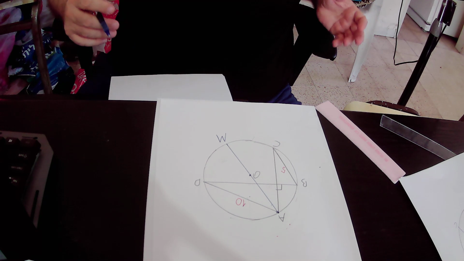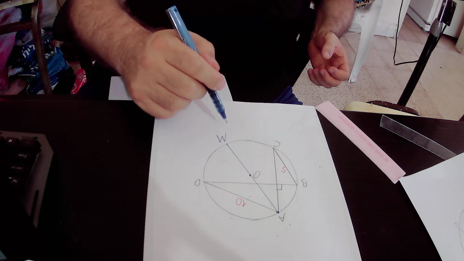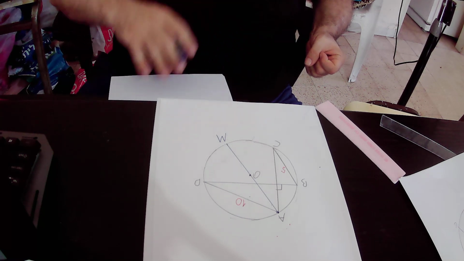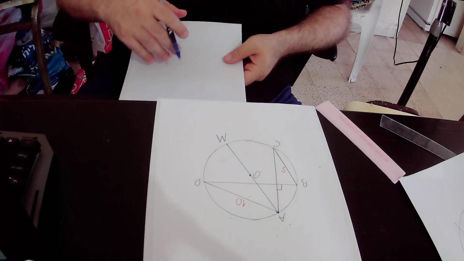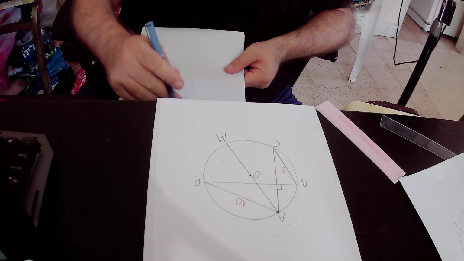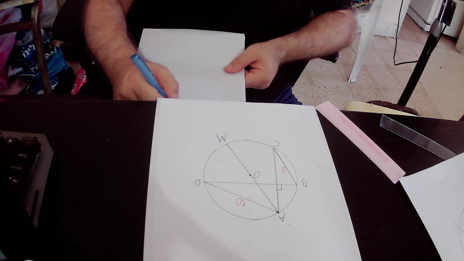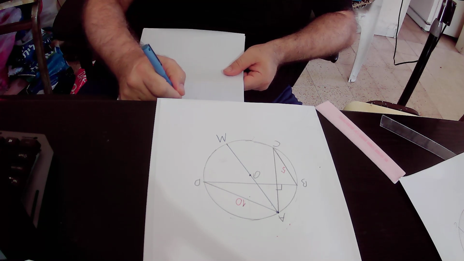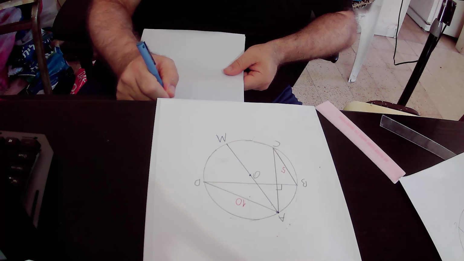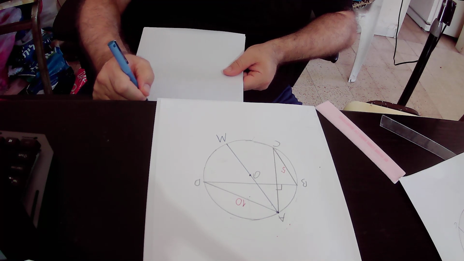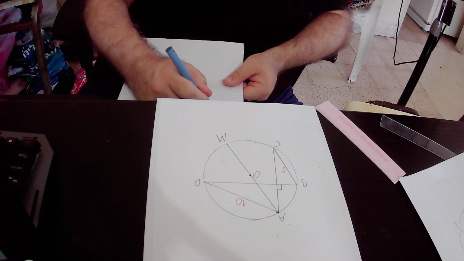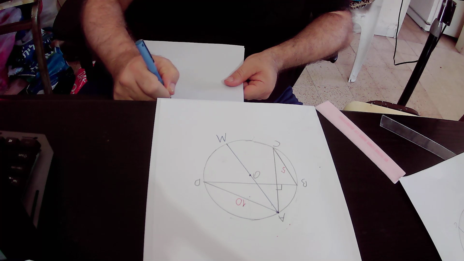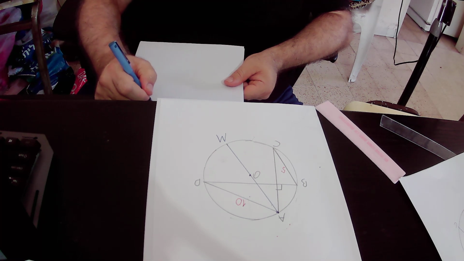Actually, chord AM is the diameter of this circle. I will write it down. Chord AM that we drew is the diameter of the circle.